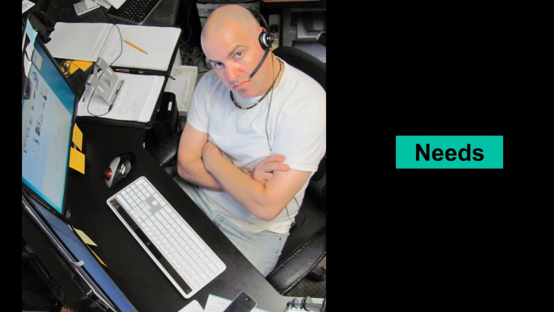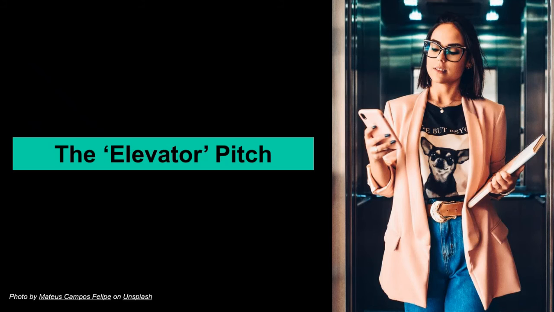You need to be able to show that this is going to solve their problems as well as your problem. So thinking things through, having that alignment. And then there's telling the story. And a key communications idea is the elevator pitch.